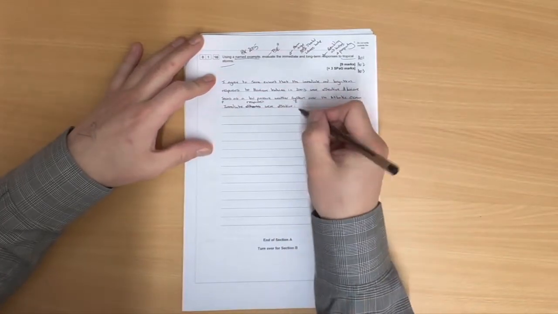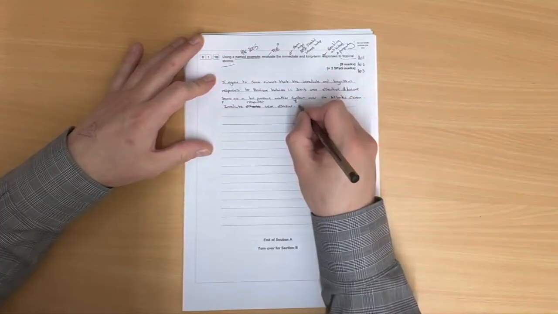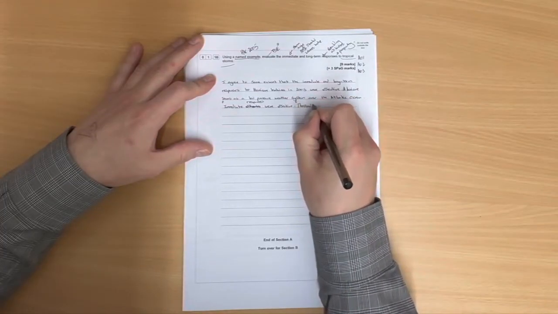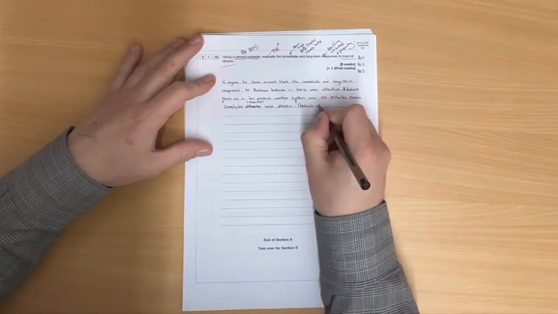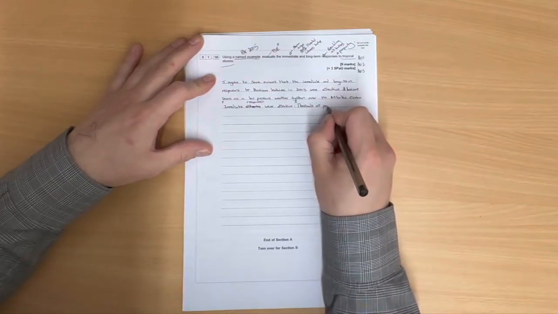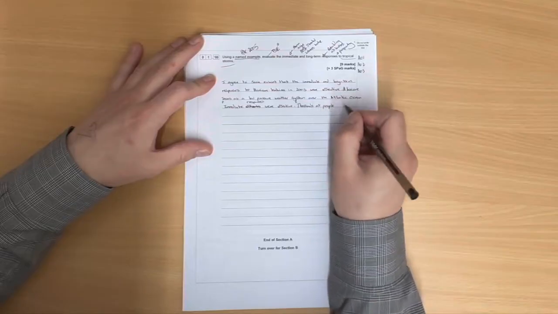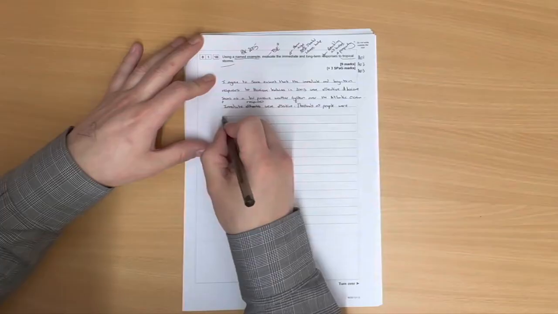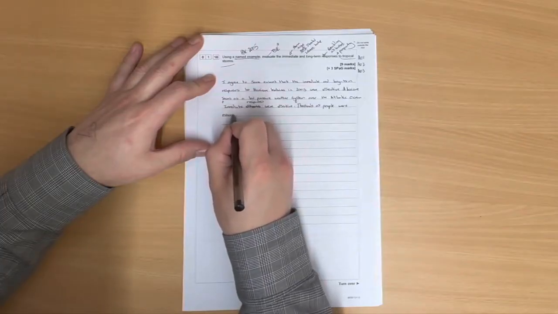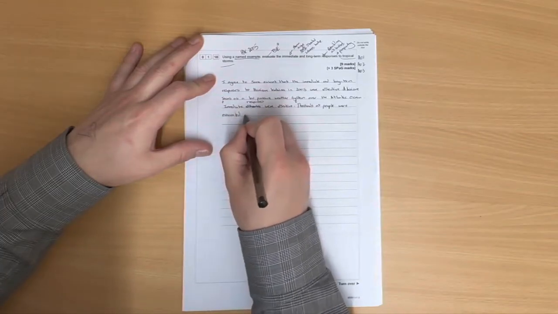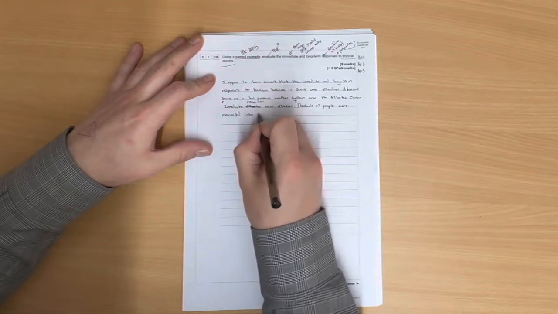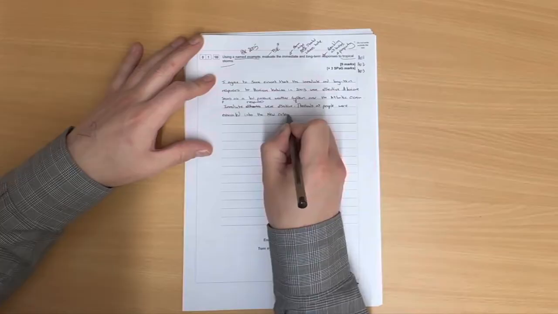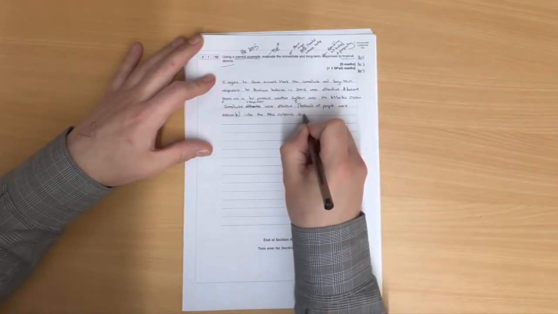Evidence: thousands of people were evacuated into the New Orleans Superdome.